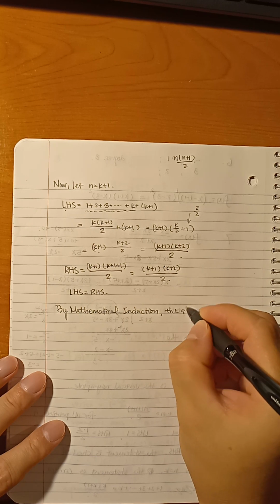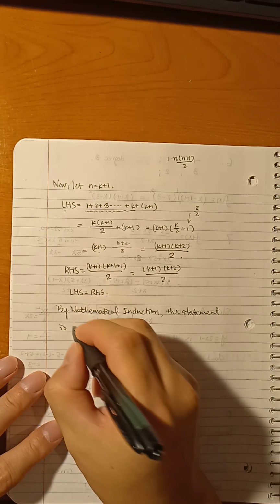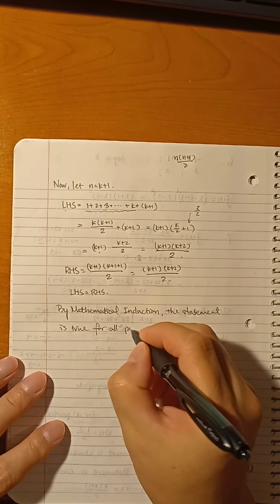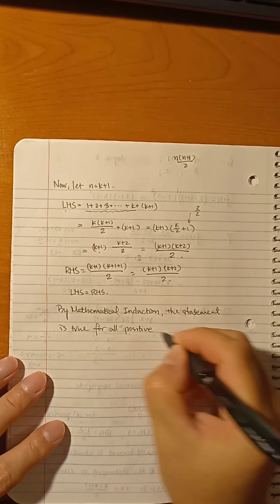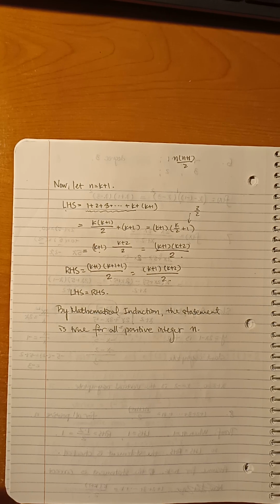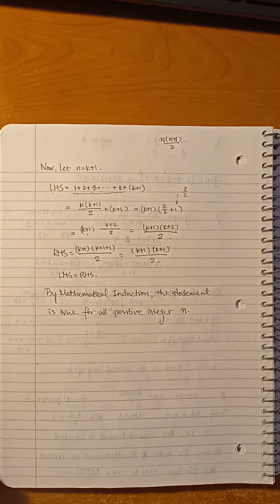the statement is true for all positive integer n. Okay, so for all positive integer n, these are the required steps for mathematical induction.